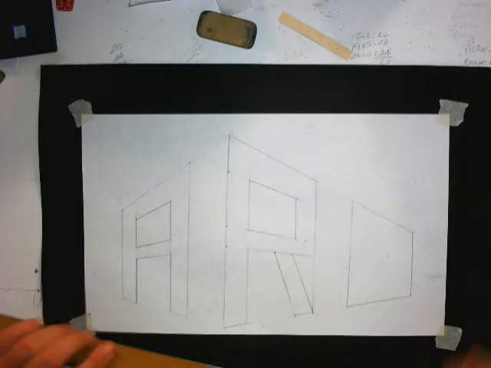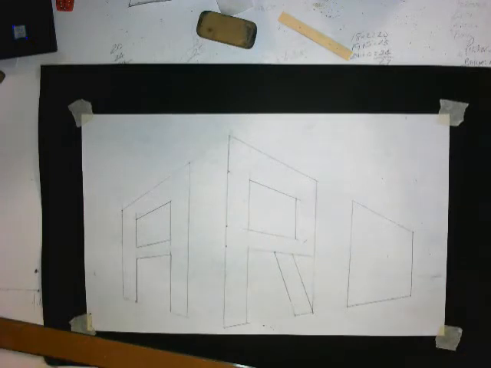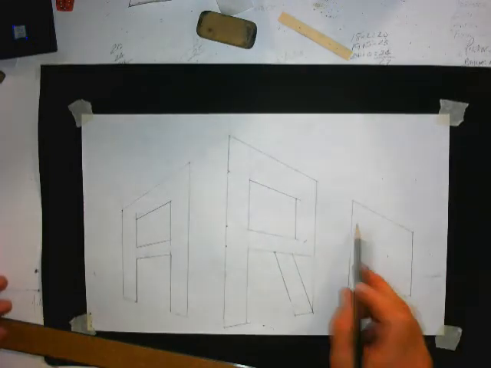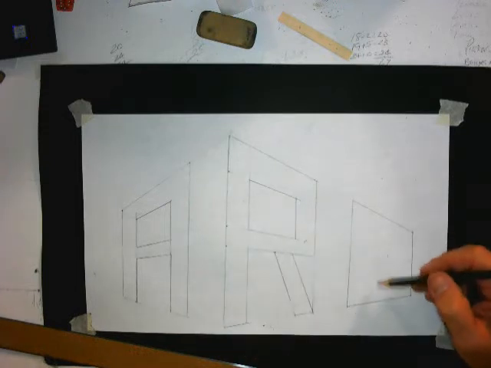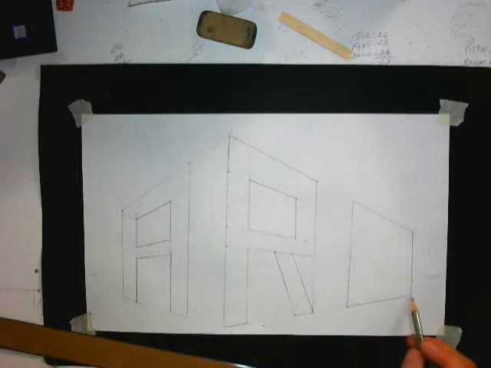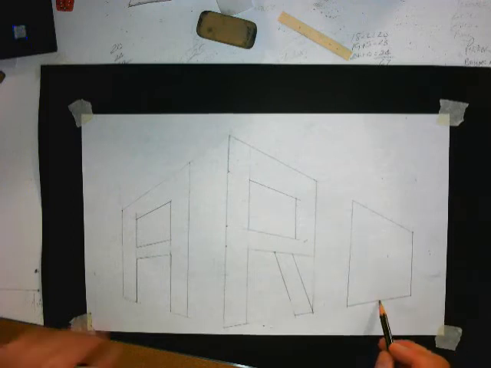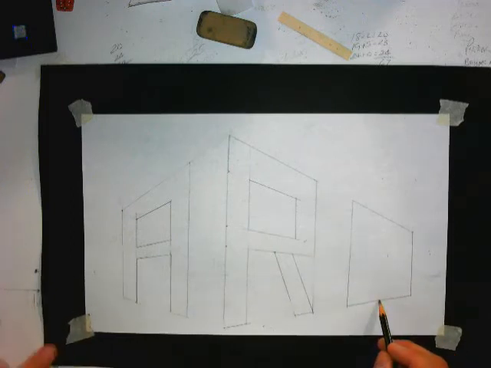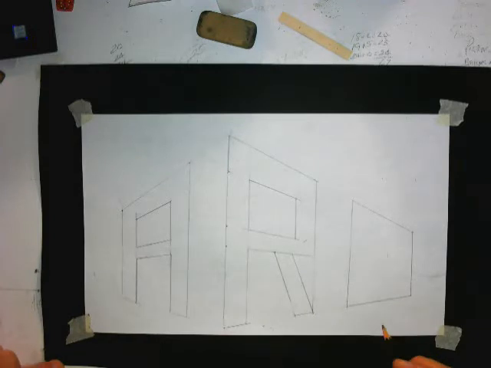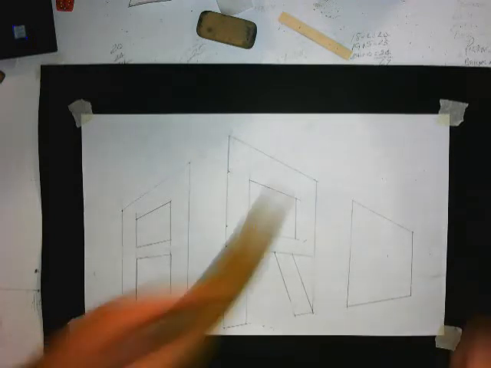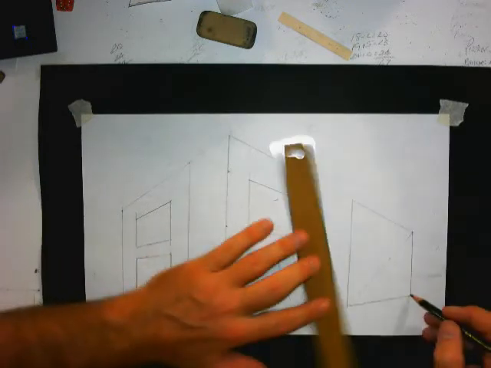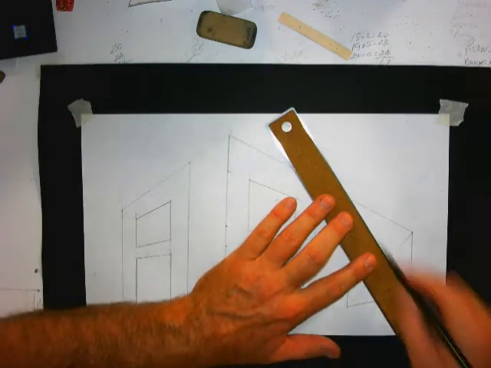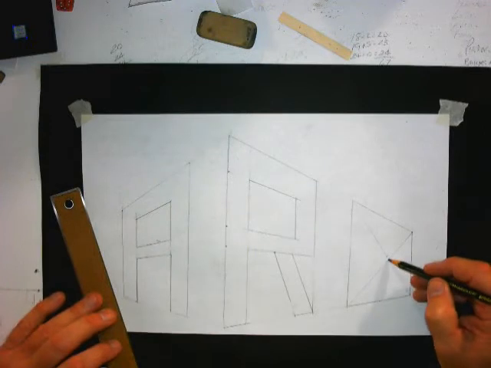All right. To get the T, I need to do several things. One, I just need a top part. This can be the same as this line, but I also need to find out the center of this. You can measure this and find the middle, find halfway, but that's really not the center on a perspective drawing. So the easiest way to do it is to very lightly draw an X from corner to corner, and that gives me the center of that plane.